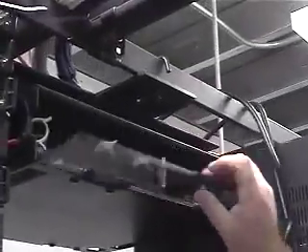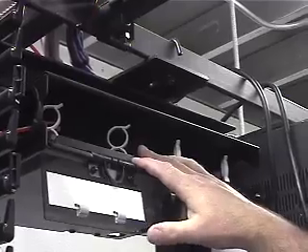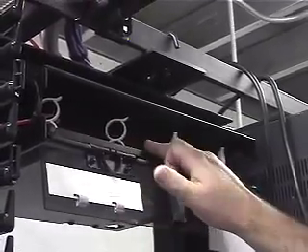This room is 273. It's located in area C, and this up here is where the fiber goes to 294, and then the additional outside fiber will be terminated right here, and it goes out to the parking lot.